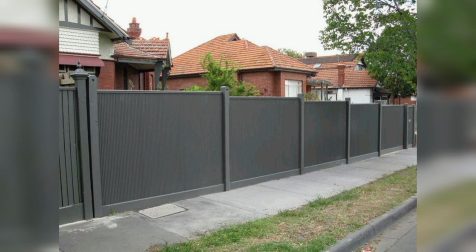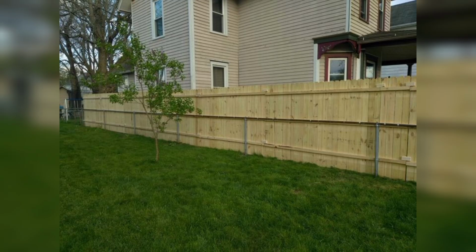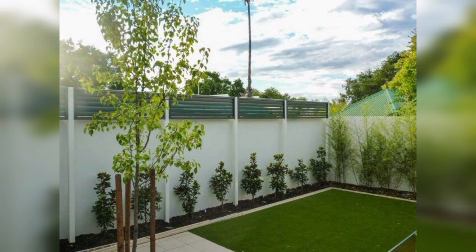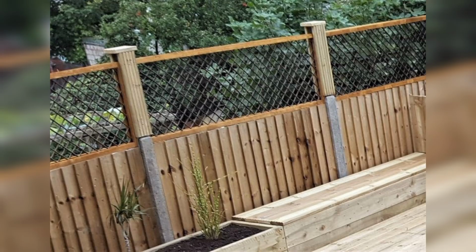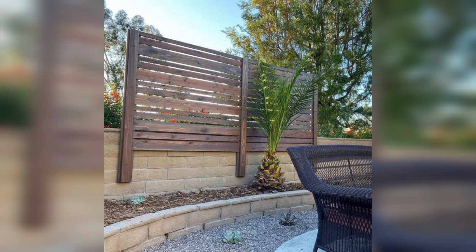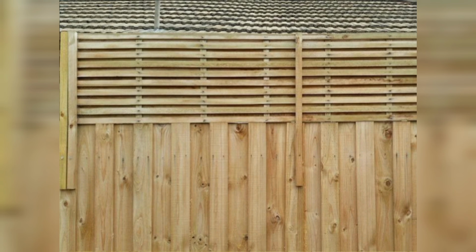We'll explore the versatility of affordable backyard fence ideas that offer both privacy and style without draining your wallet.